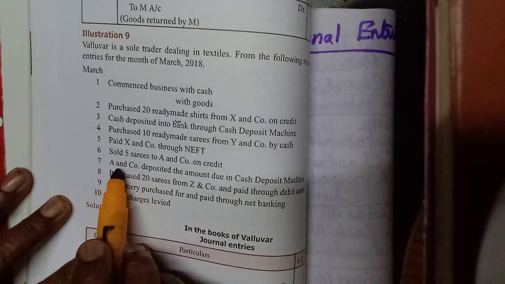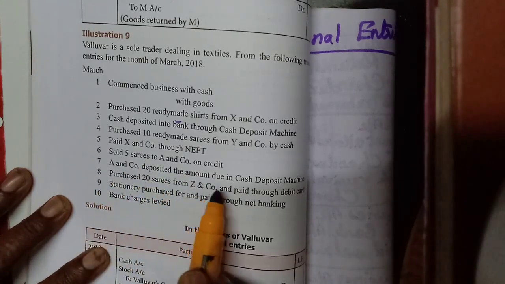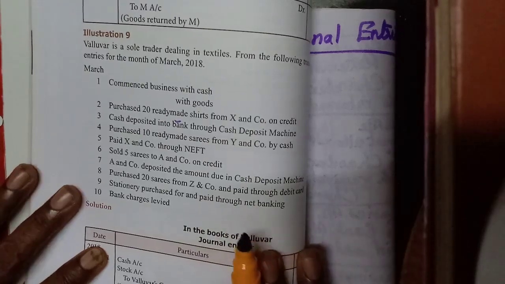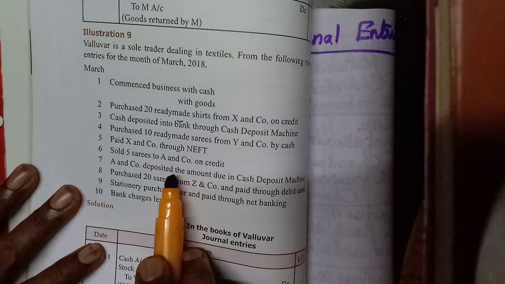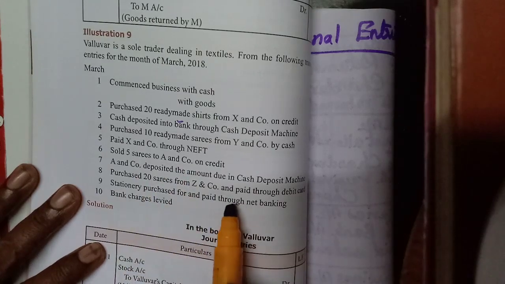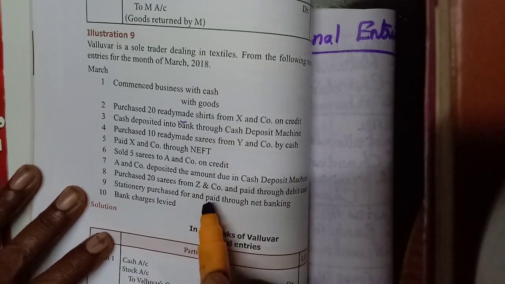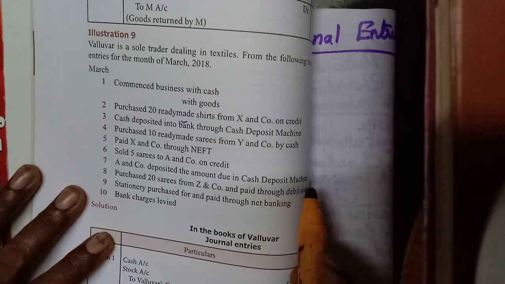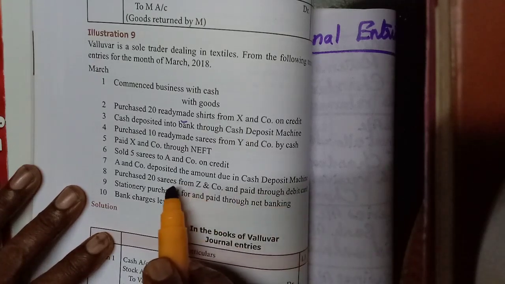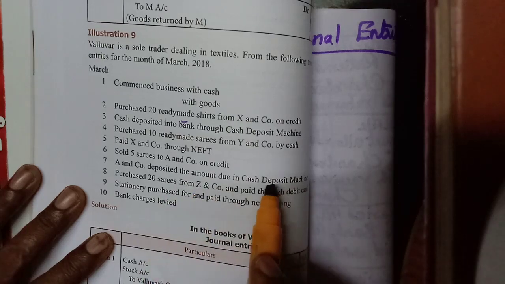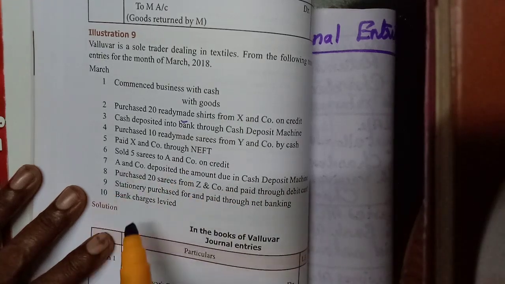Okay. A&Co deposited the amount due in cash deposit machine. So we have sold goods to A&Co. A&Co deposited the amount due, which we need to receive, in the cash deposit machine of ours. Okay, in our account he has deposited. So the bank is receiving. Who is the giver? A&Co.